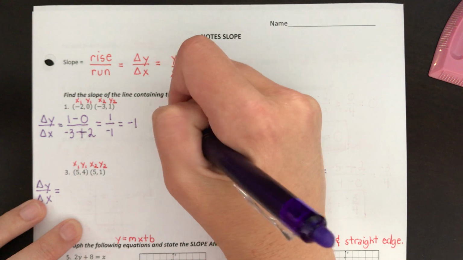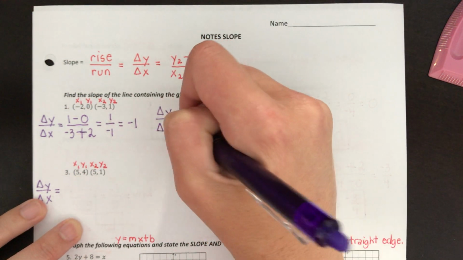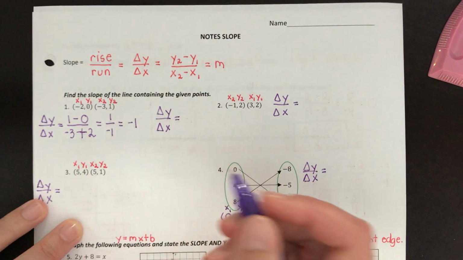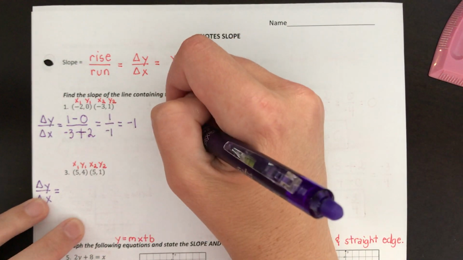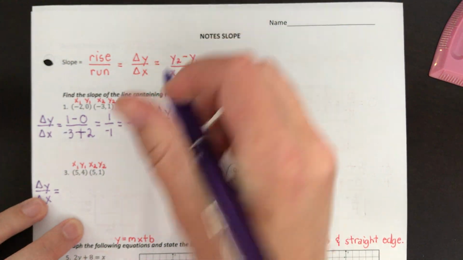And typically, I don't like working across. You should, when possible, work down. But in this case, we don't have much space, so we had to. So our final answer is change in y over change in x equals negative 1. So go ahead and box that up.